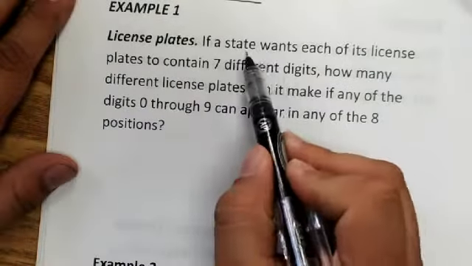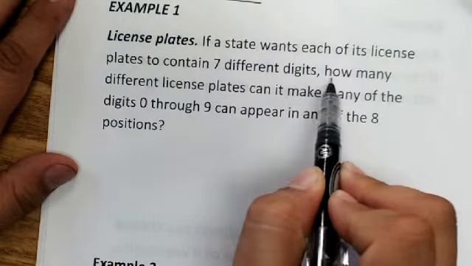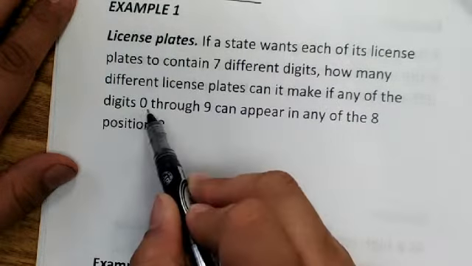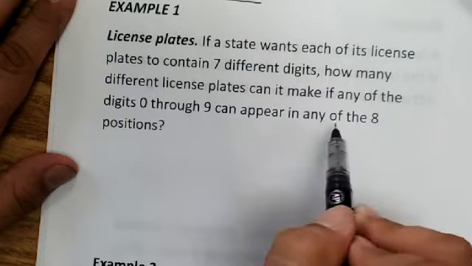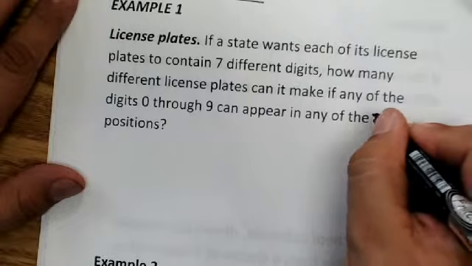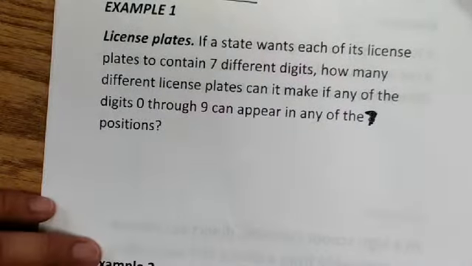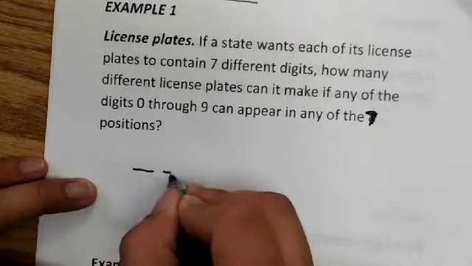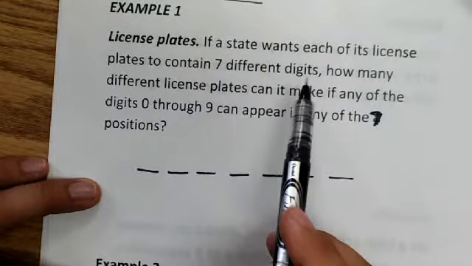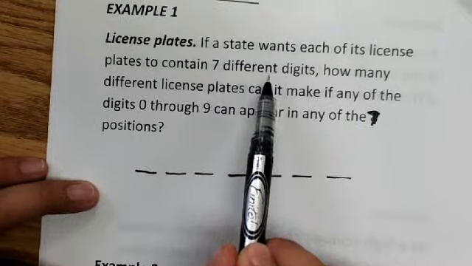If a state wants each of its license plates to contain 7 different digits, how many different license plates can it make if any of the digits 0 through 9 can appear in any of the 7 positions? It should say 7 positions. So if you think about it, the license plate has 7 positions and it wants it to contain 7 different digits, the digits from 0 through 9.